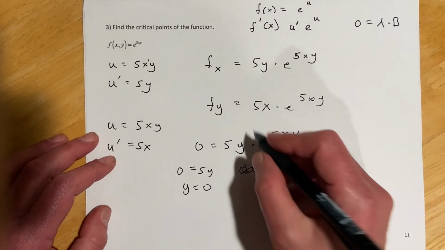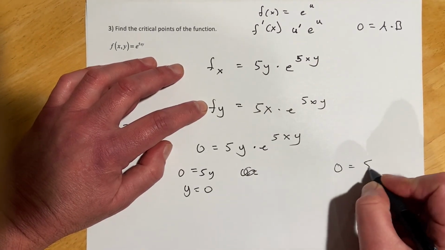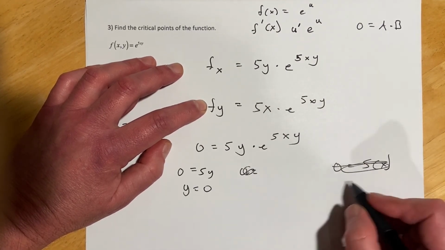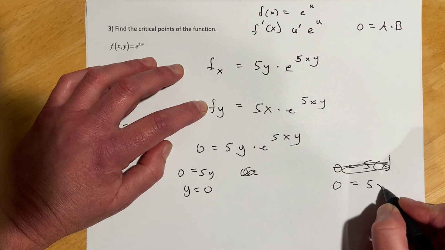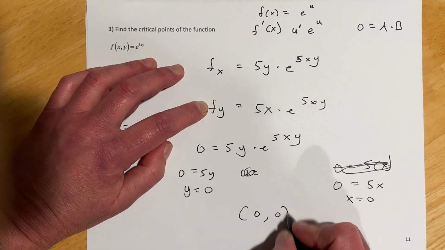And so then we do the same thing for the second function, and you can see it's just going to end up at 0 equals 5x, and so then x is also 0. So our point would be at 0, 0.